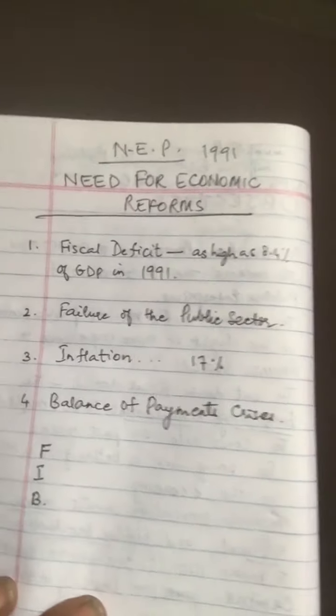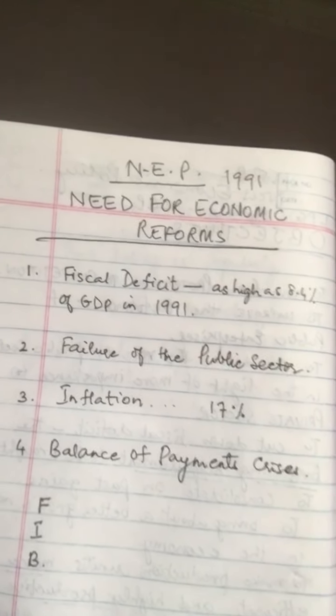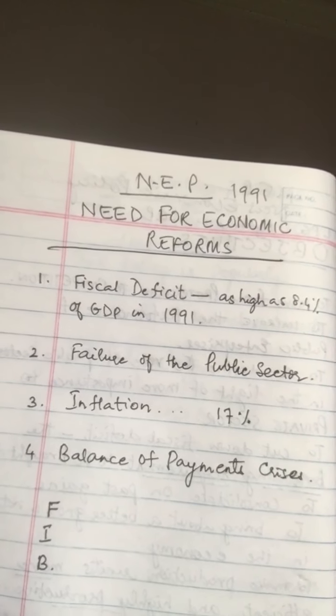Then there was a failure of the public sector. Public sector wasn't showing results as we had thought of. Then there was a high rate of inflation in the economy and balance of payment crisis. Learn it as FFIB, that is fiscal deficit, failure of public sector, inflation and balance of payment crisis. So we're going to talk a little bit on each of these. So just go through that. You have to know this.